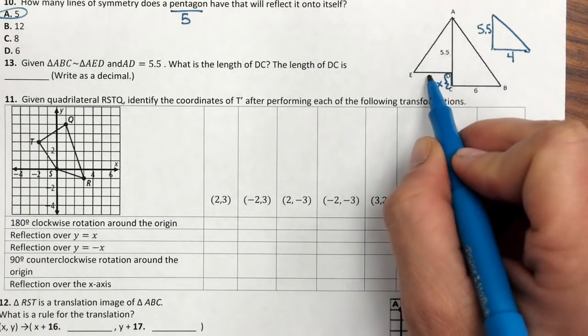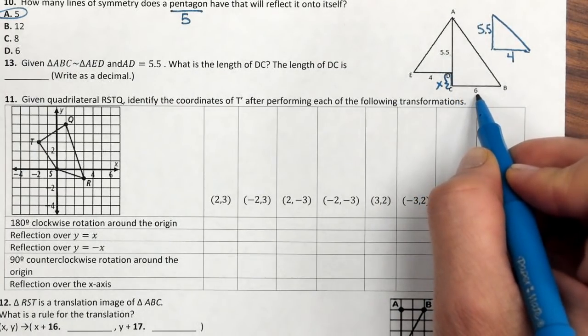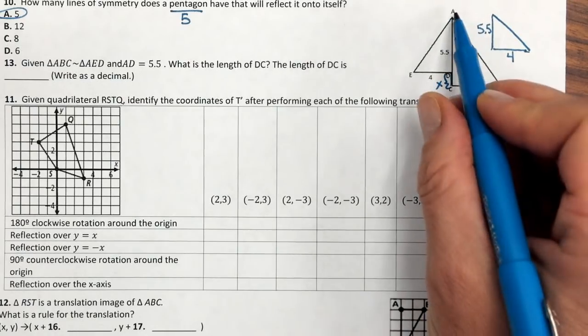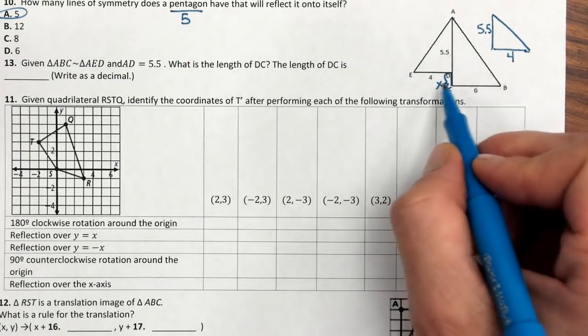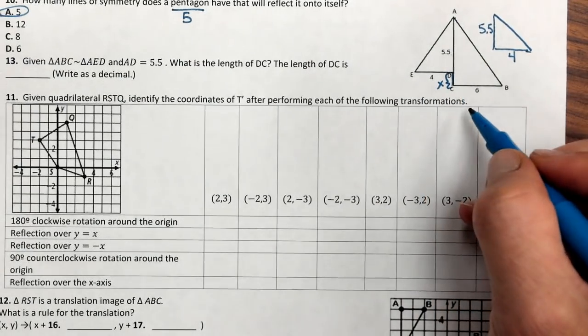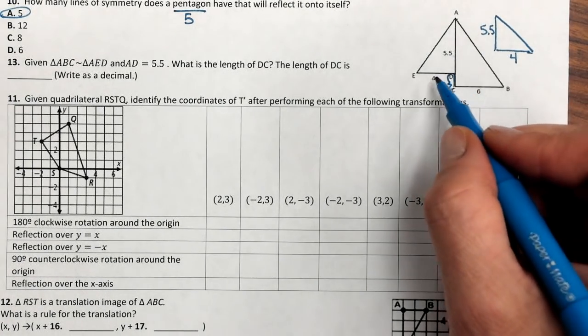So what is the dilation factor? Well, 4 to 6, right? So it looks like this is getting bigger. So 4 to 6, well, what is that ratio? So this is going to be our final, and this is our initial.